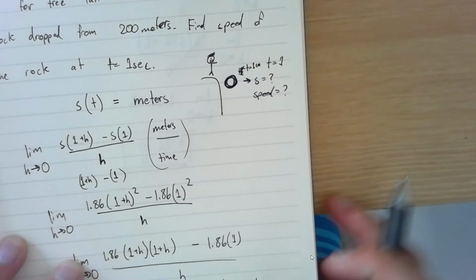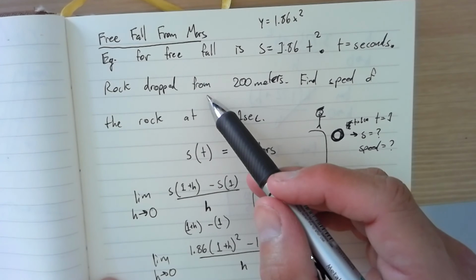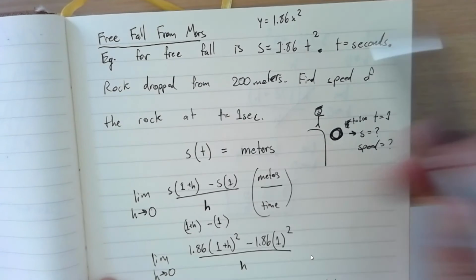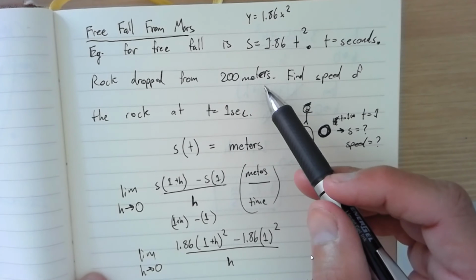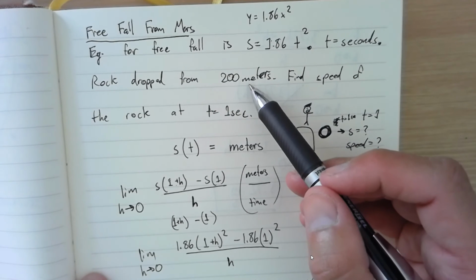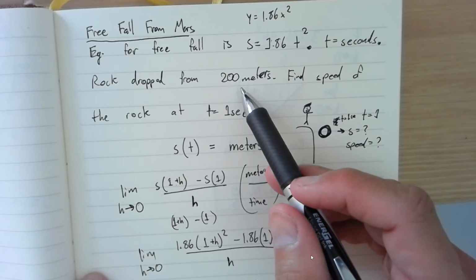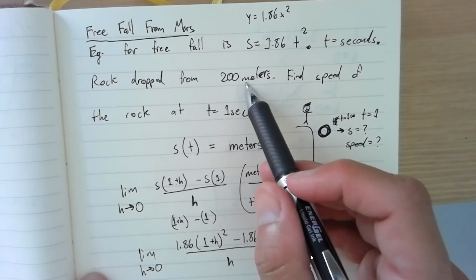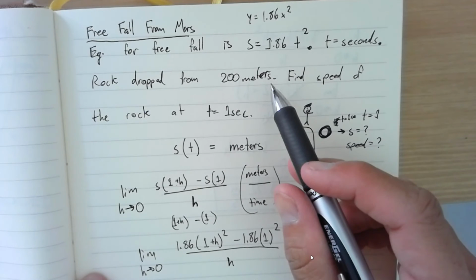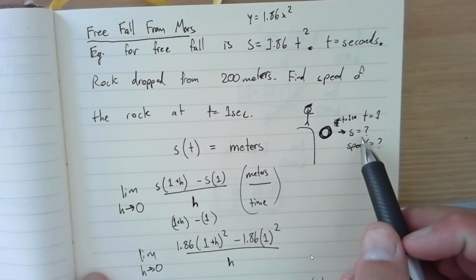Actually, look, maybe that would help. The rock is dropped from 200 meters. Okay, the rock is at 200 meters, but I'm looking for the speed of the rock. So this doesn't actually tell me anything about 200 meters. So if the rock is dropped from 200 meters, this actually doesn't help us. This is actually meant to throw you off. So we're not looking at how high.